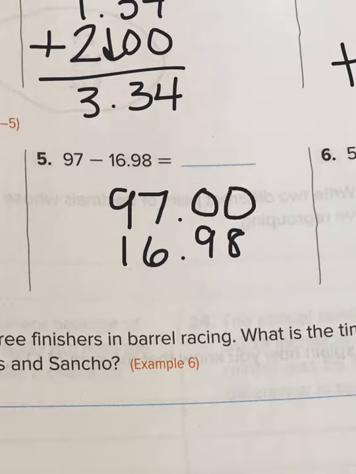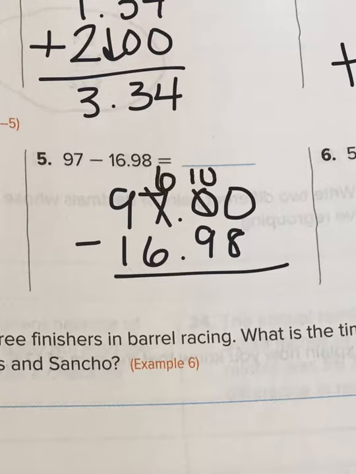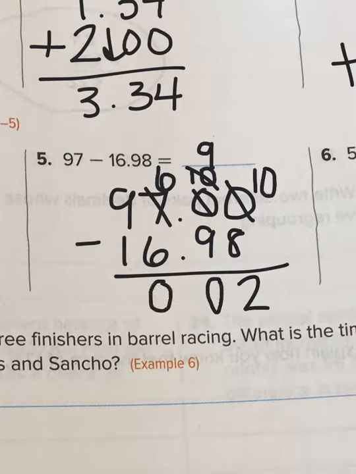So we can't take 8 away from 0, so we need to borrow from the number before it, but since that is also a 0, we need to borrow from the 7, making that a 6, making this a 10, and then borrowing from that to give us a 10 here. So then 10 minus 8 is 2, 9 minus 9 is 0, 6 minus 6 is 0, and 9 minus 1 is 8. And then we bring down our decimal place to give us 80.02.